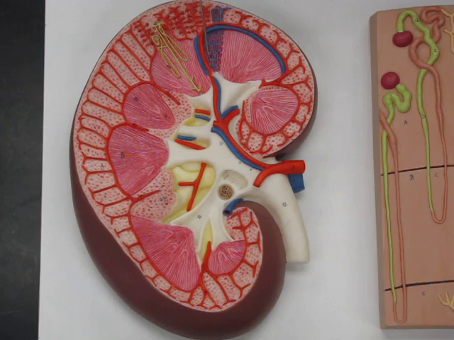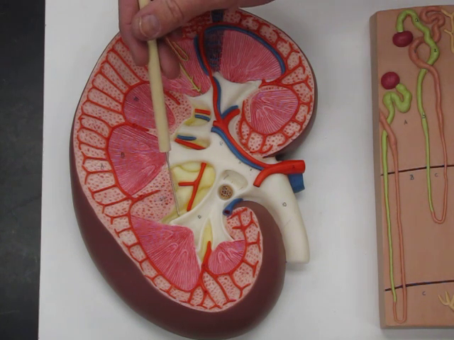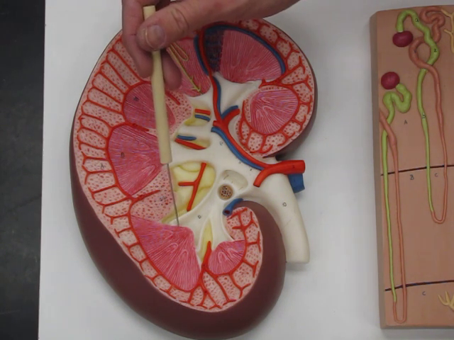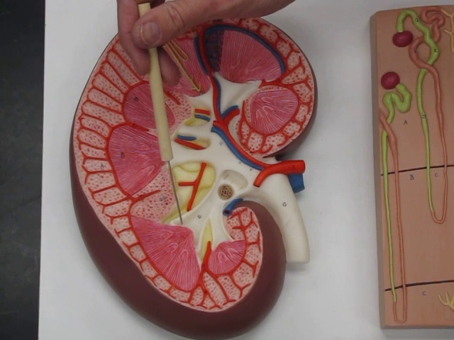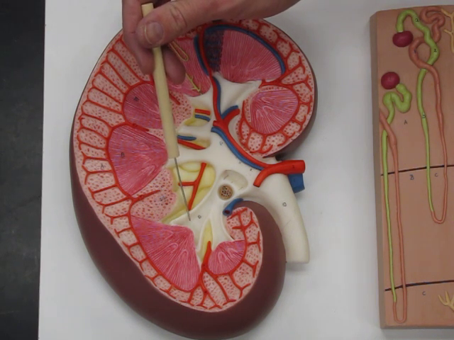Now we move into the renal pelvis. Remember, this is our region. Now you only have 2 structures here. You have the minor and major calyxes. Okay, so remember the papillae that we had that was at the end of the medulla pyramid. That papillae drains into the minor calyx.